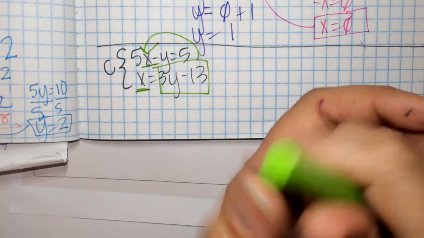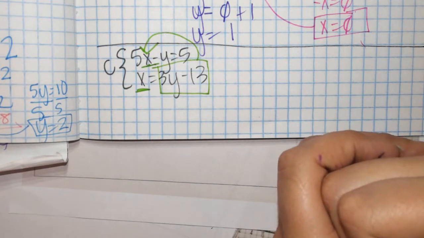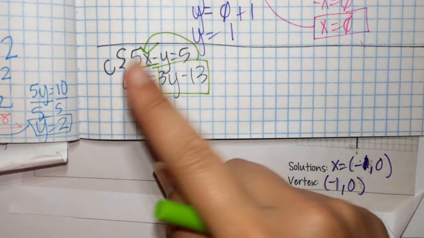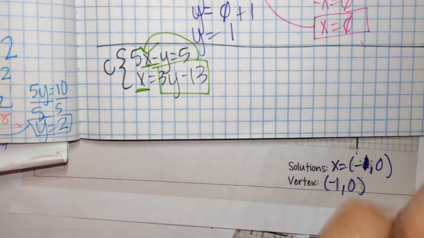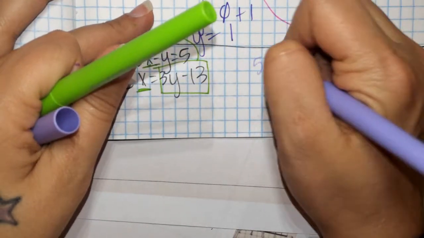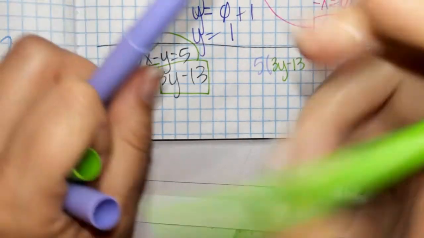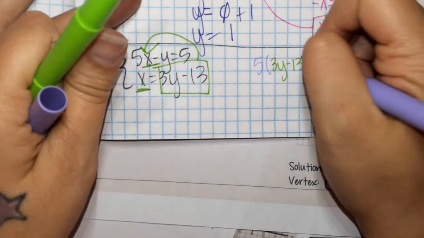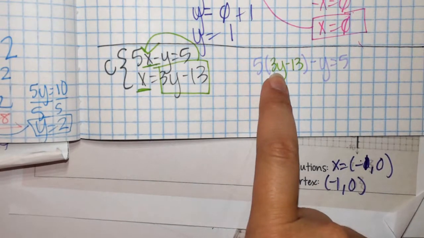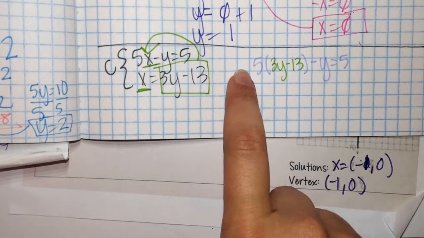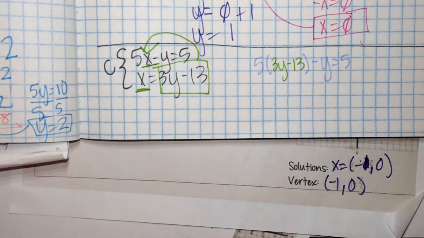Does everybody understand? Now, why are we plugging in for X this time and not Y? Because X is by itself, right? This is the one that's by itself. That's why we have to plug in. Is everybody ready? So we have 5 times 3y minus 13 minus y equals 5. Why did I put it in parentheses this time? Because you got to multiply by 5, you got to distribute. Great job. We have a 5 out front of x, so you have to put it in parentheses.